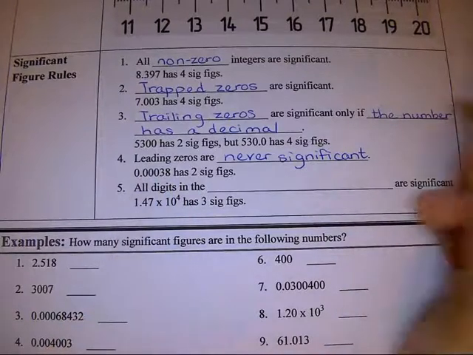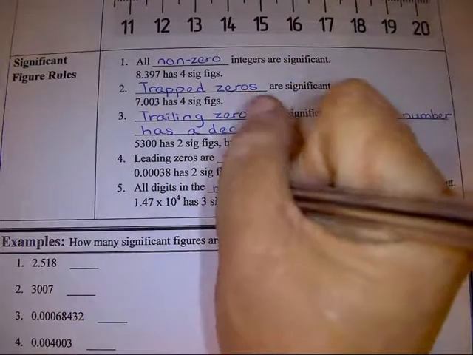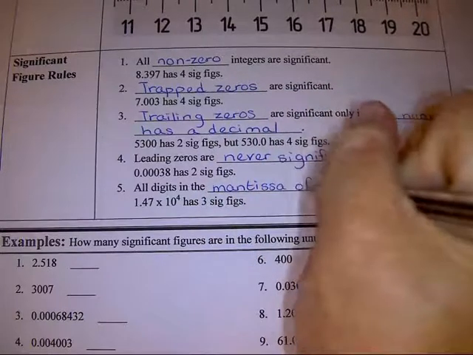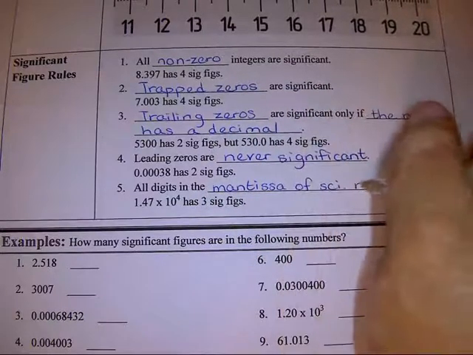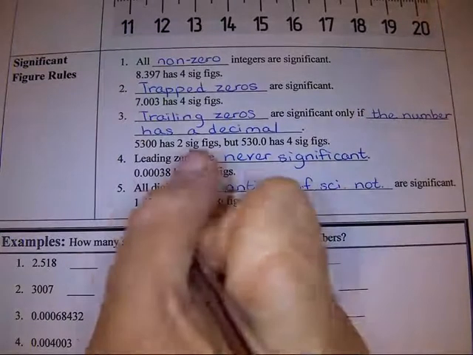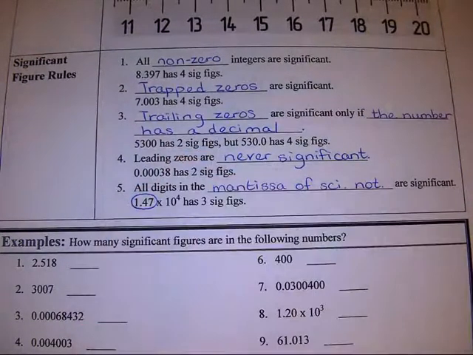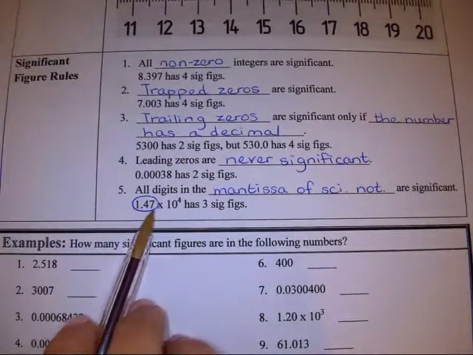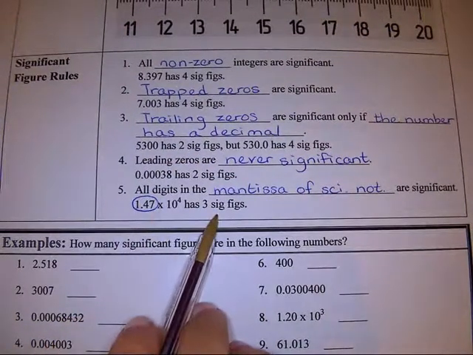And finally, all digits in the mantissa of a scientific notation are significant. And the mantissa is this first part of the scientific notation. All the digits will count. So there are 3 digits in here. There are 3 sig figs. Let's look at examples.